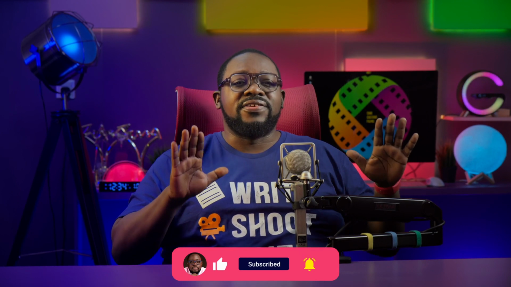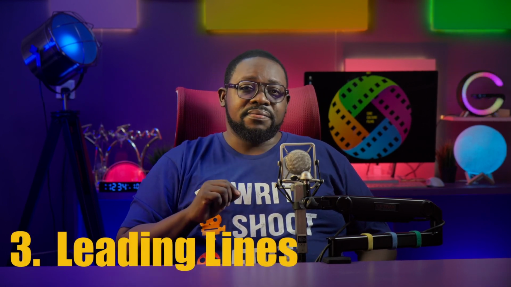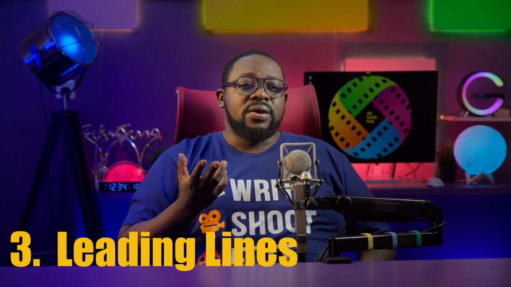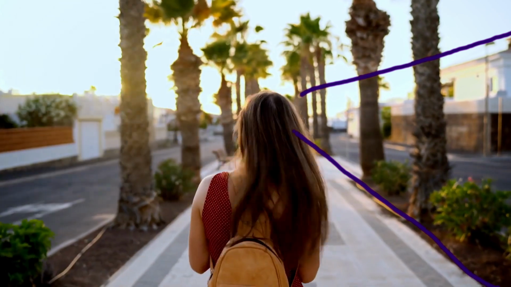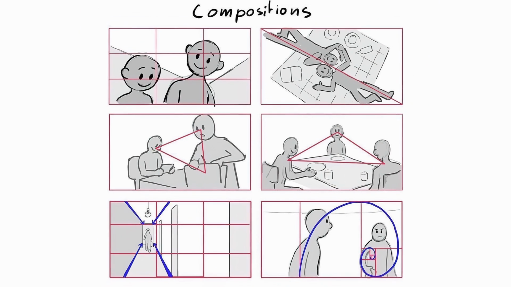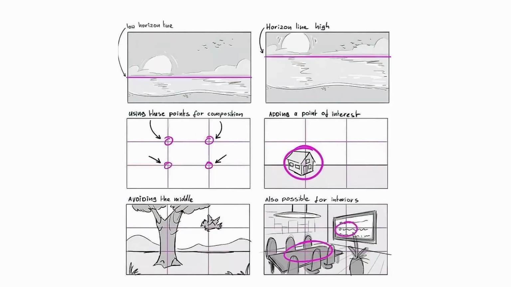Just remember that having balance in your frame will create a much more cinematic image and maintain a better viewer experience regardless of the type of video. Number 3, leading lines. Leading lines are an important aspect of composition. They naturally draw the audience's attention to your subject or away from it. These lines can be found in everyday objects like hallways, tables.